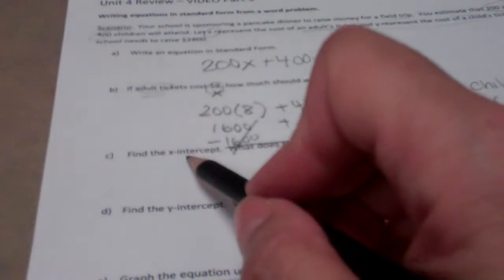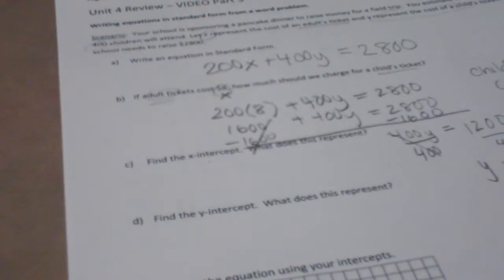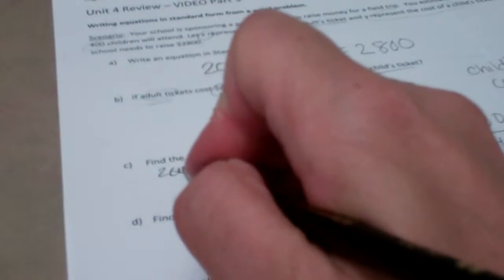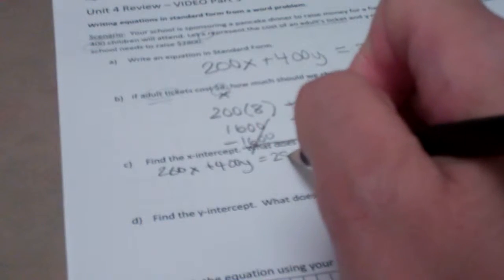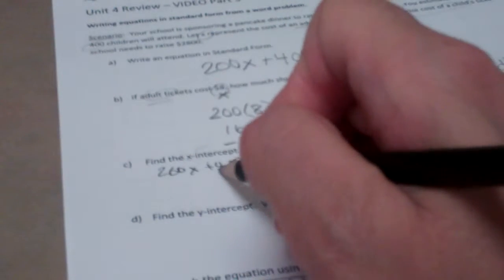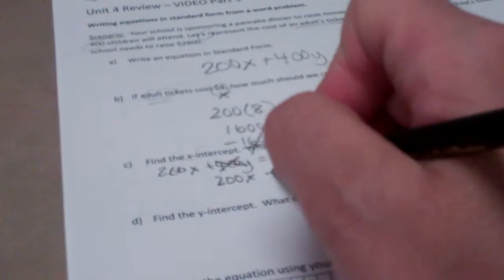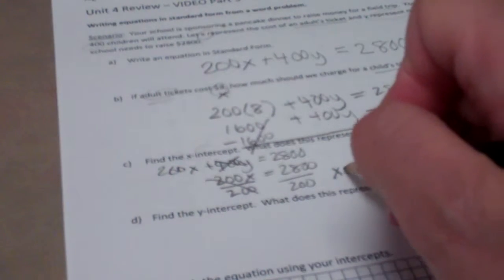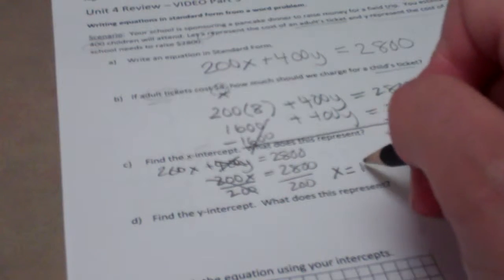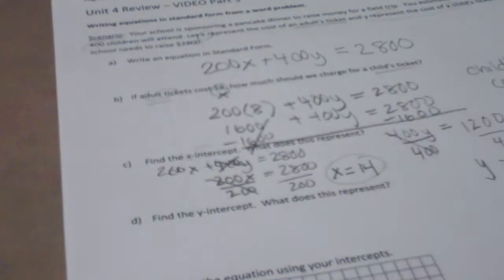Next, we have to find the X-intercept, and what does this represent? Let's write down 200X plus 400Y equals 2800. Remember the X-intercept, so we're going to cross out the 400. So we're going to get 200X equals 2800. Divide both sides by 200. X is going to equal 14. So that's what our X is.